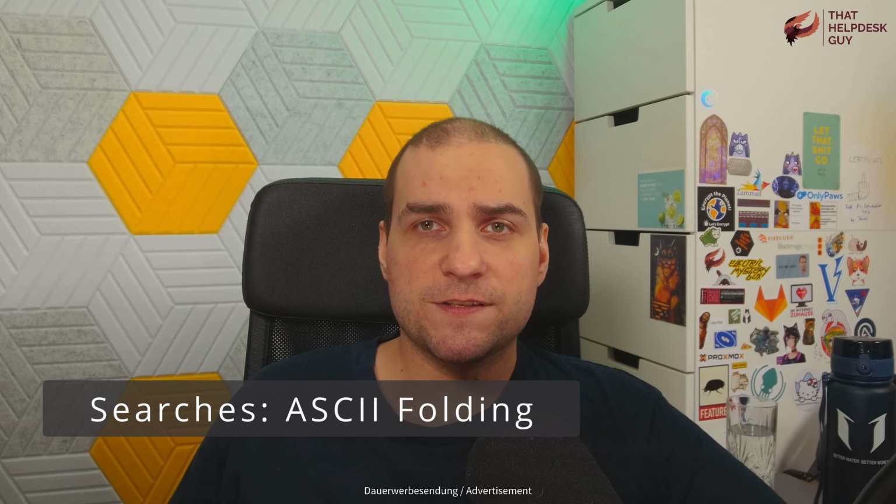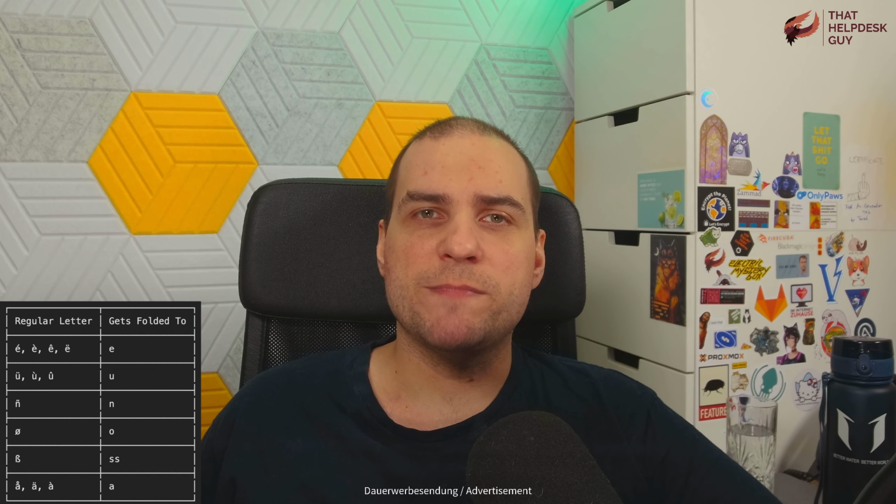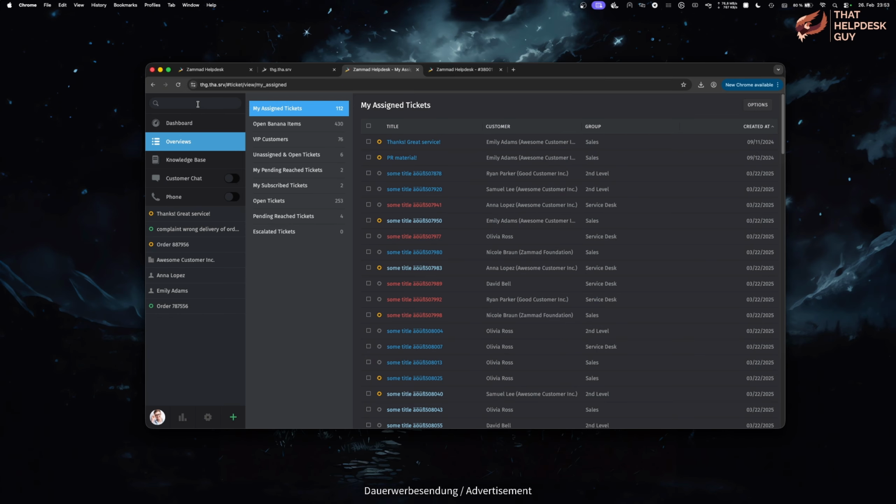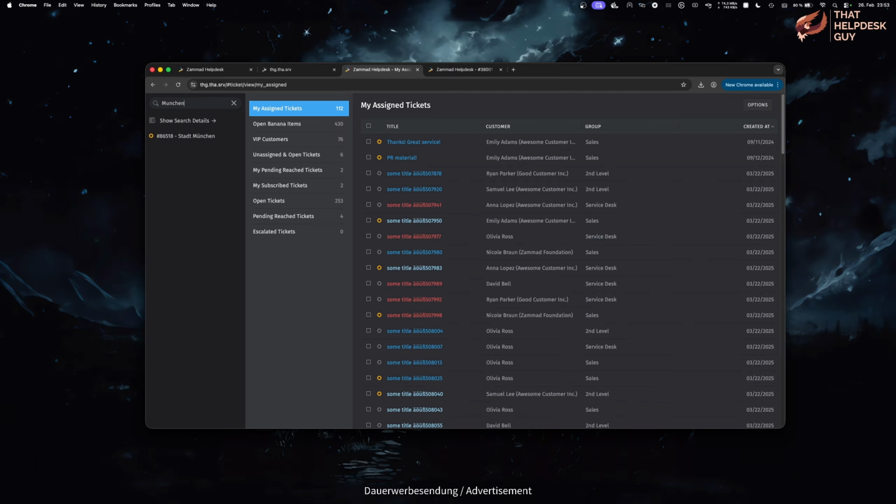Starting with Zammad 7, searches, especially the global search, will use ASCII folding. ASCII folding basically normalizes characters like umlauts to match searches less exact. A search for Munchen will also match München in that case.